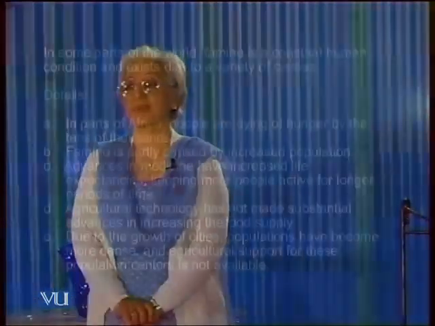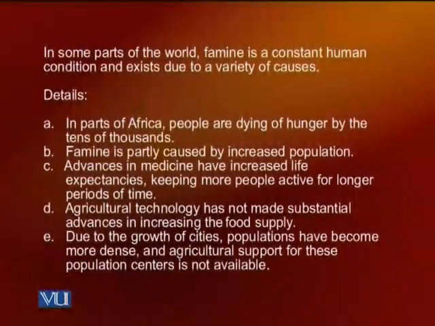Let us look at another topic sentence. In some parts of the world, famine is a constant human condition and exists due to a variety of causes. This is the topic sentence. It's followed by 5 sentences. Out of those 5 sentences, there is one which should not follow. Which one do you think it is?